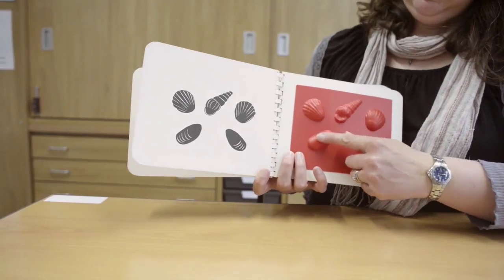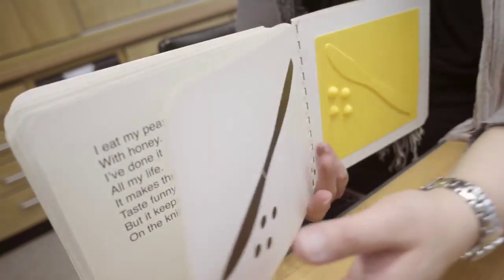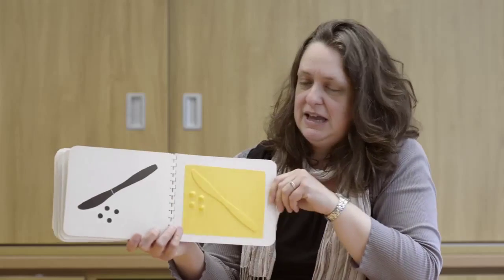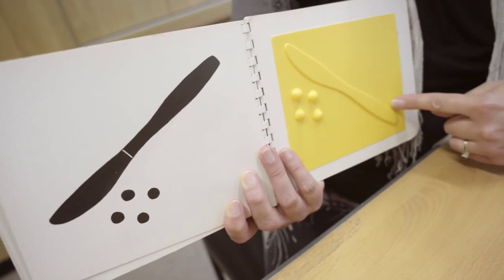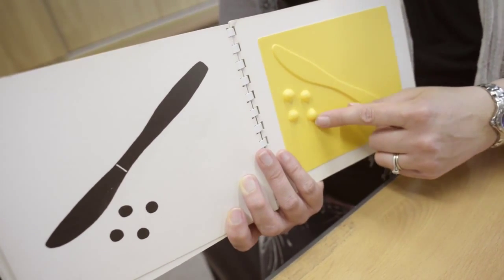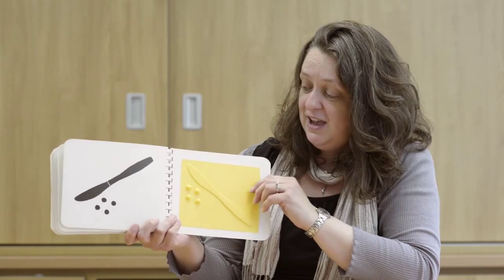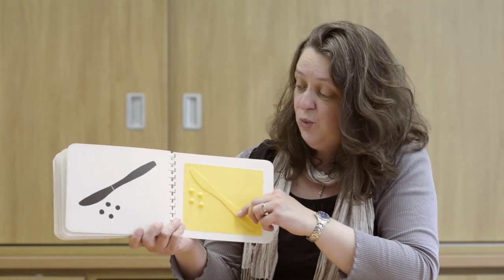On this page, for example, we have a silly poem about peas. And when we turn over to the tactile illustration, you can see that we have a knife and we have the 4 peas next to it. And it gives the child a good indication of what a knife is like without using the actual object.